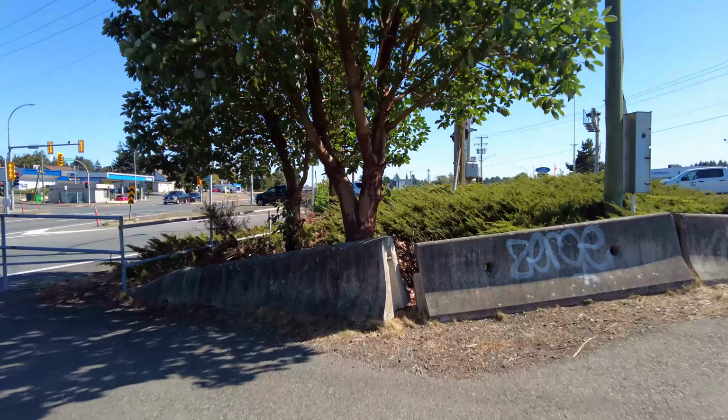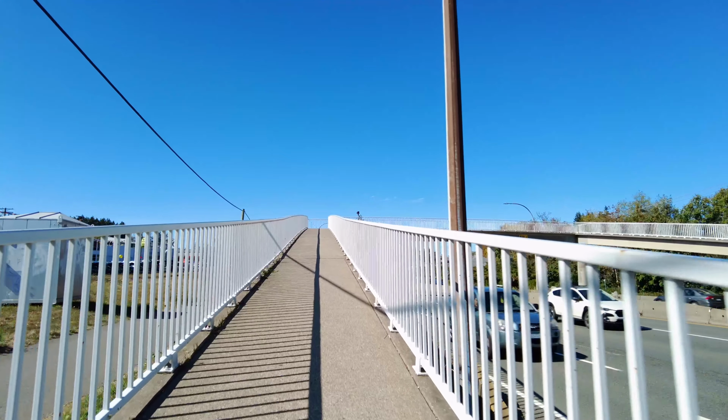I have never been up this ramp. Let's see what that view is like.